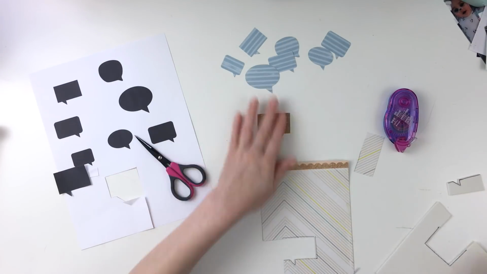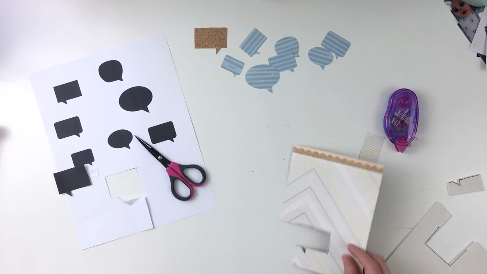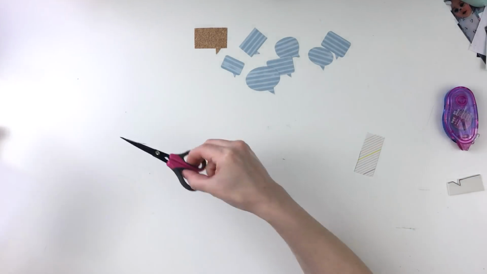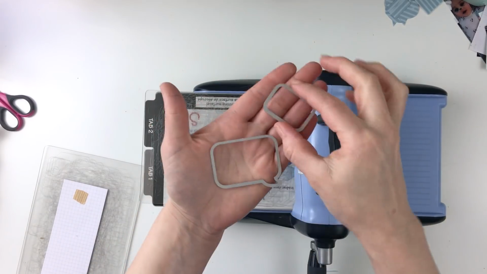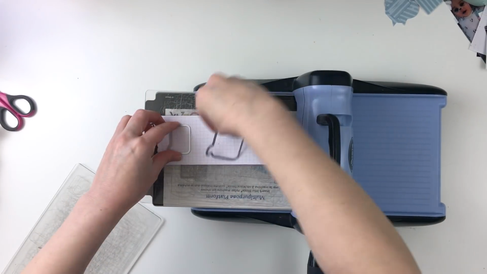But if you don't have tools, simply having a printer will work, and having scissors and some pattern paper will do the trick. So this is if you want to use die cuts.